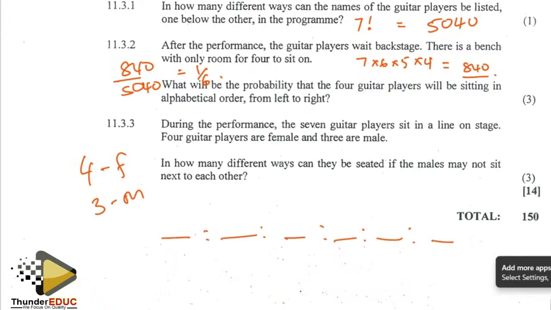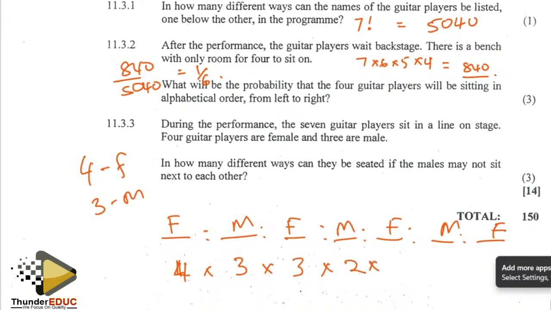so that we don't have any males sitting next to each other, the first person must be female. The last person must be a female, because we have an extra female. So this is going to be female, male, female, male, female, male, female. So since we have 4 to choose from with the females, with the males it's 3 to choose from. It's going to be 3 to choose from. It's going to be 2 to choose from.